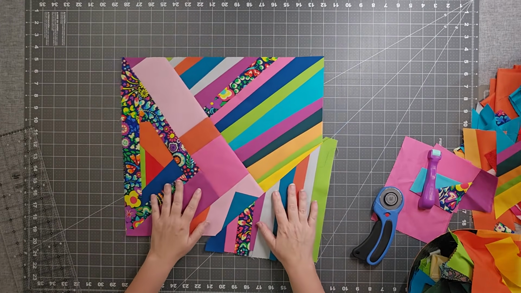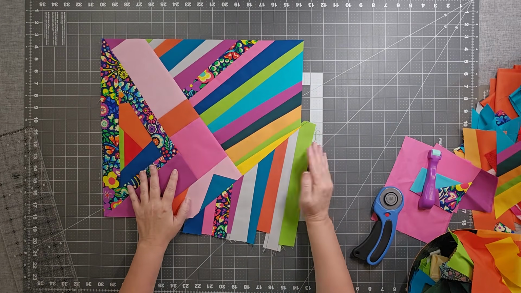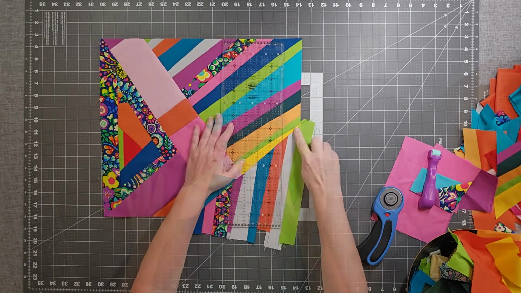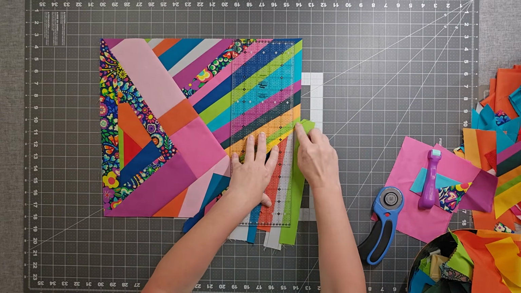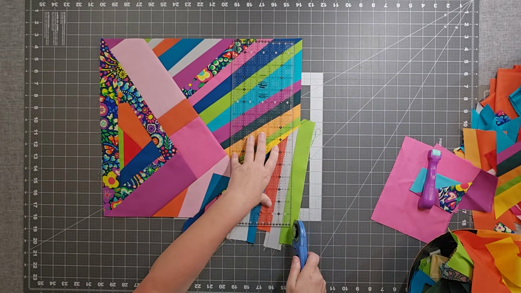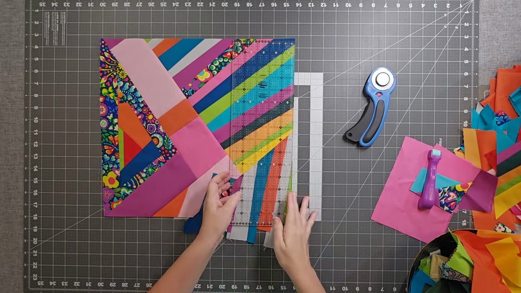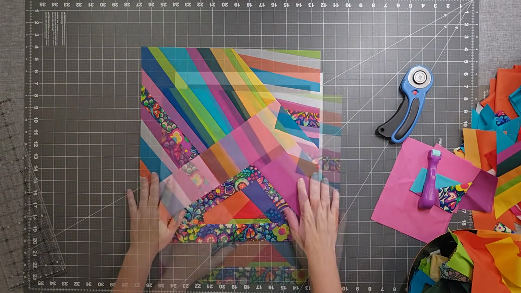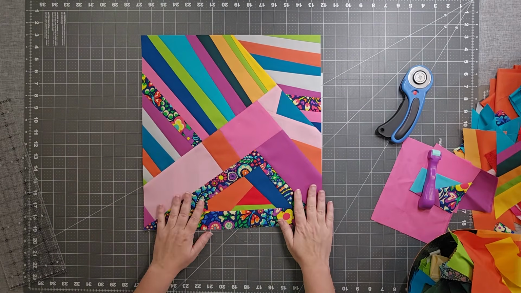So I think what we're going to do, if you recall, we had cut this bigger than 15 inches. So I think what I'm going to do is just cut the problem off. The problem doesn't start until about right there. So if we cut it off right here, then that weird bulkiness doesn't hurt anything. And ta-da! Problem solved. Now let's cut off on this side. And there we go. So look at that. Isn't that the prettiest block? I think this is the best one we've made so far.